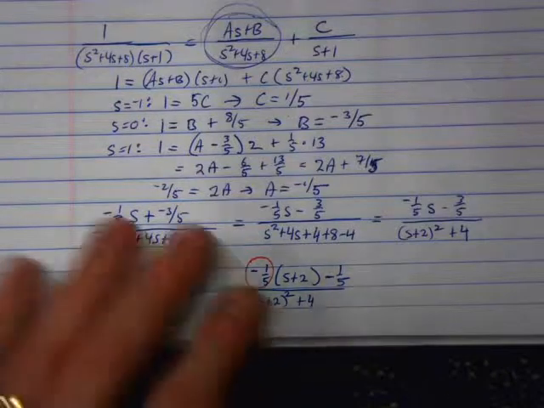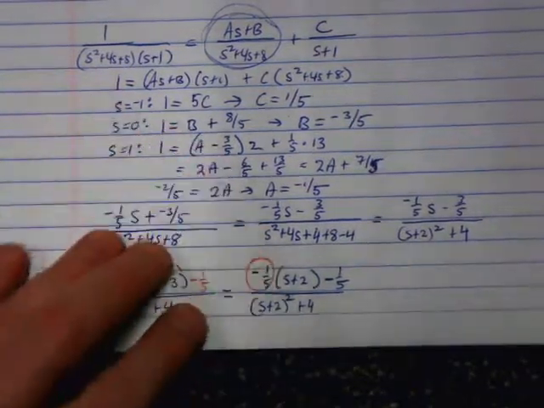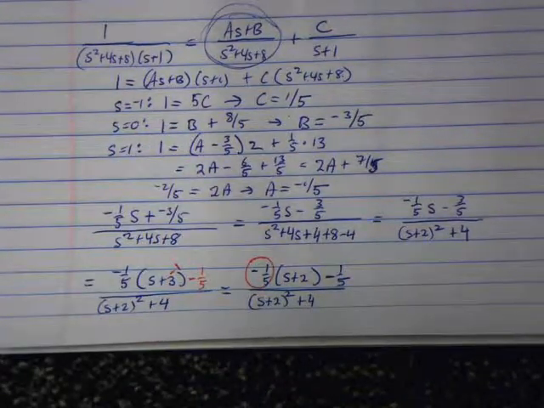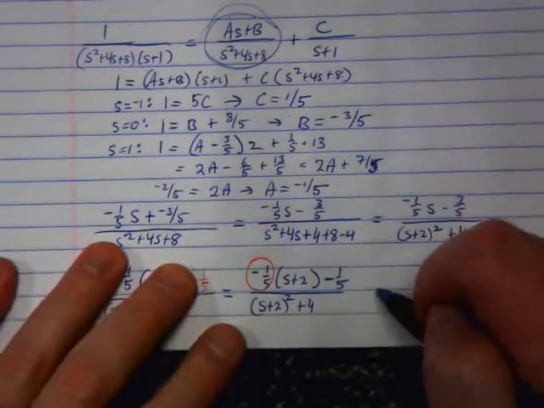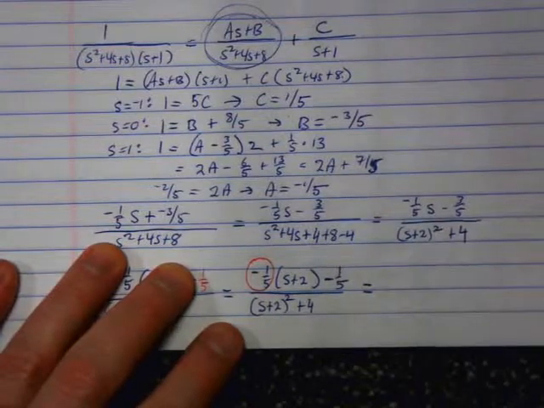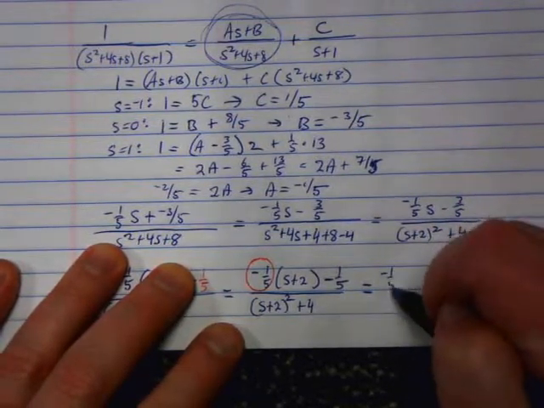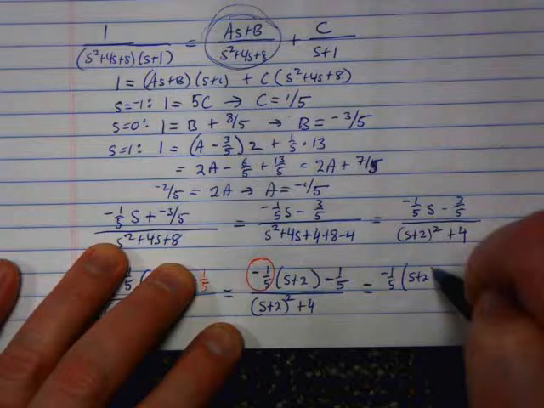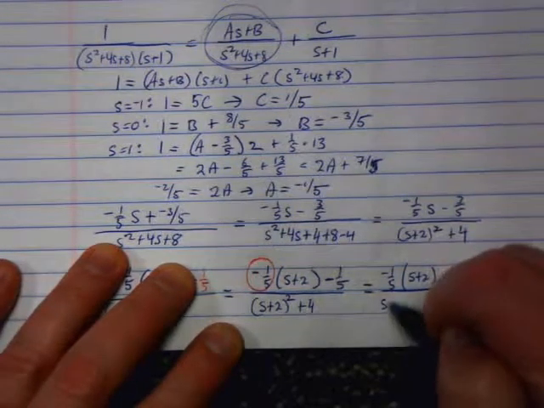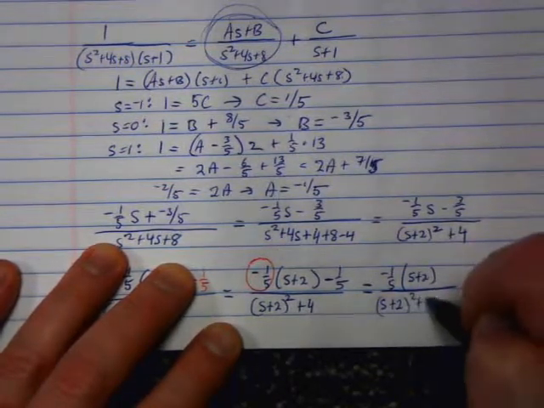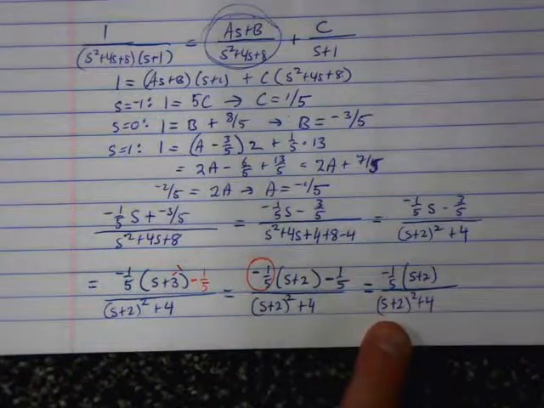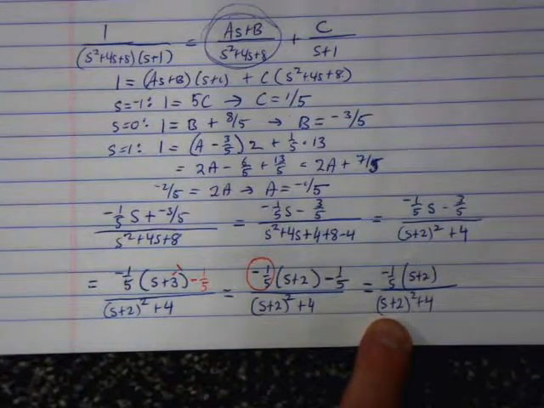What Greg is saying is, well, let's finish it first, and then I'll come back to that. You've got to be careful. You're still missing a 1/5 also. Okay, so we're getting very, very close. We're going to have a negative 1/5 s plus 2 over s plus 2 squared plus 4. That finally fits exactly into our cosine with an e to the at form, yes?